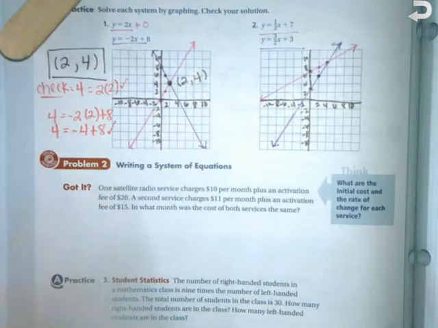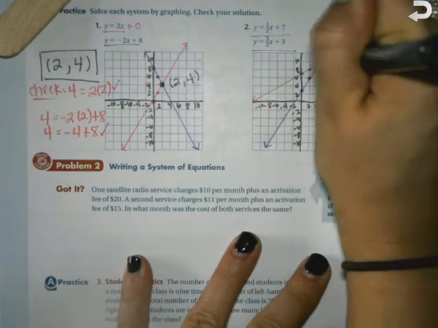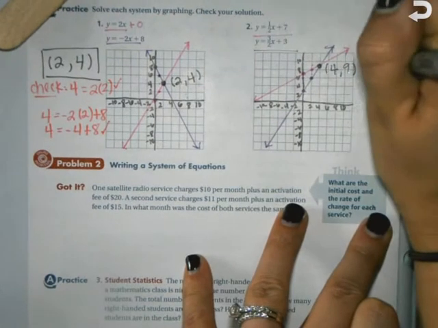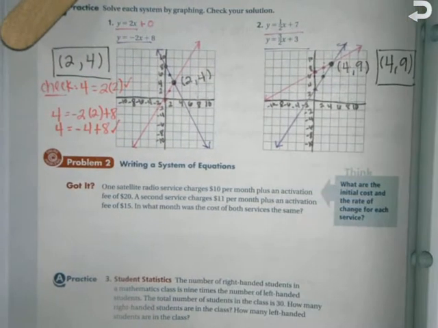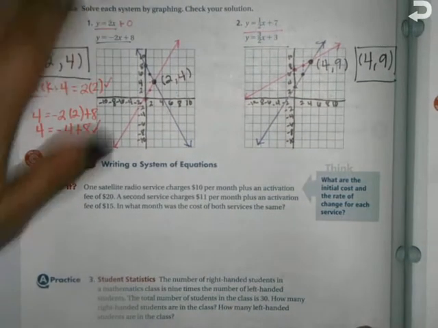At what point do the two lines intersect there? 4, 9. So the point is 4, 9. Okay. To check it, you plug 4, 9 in.